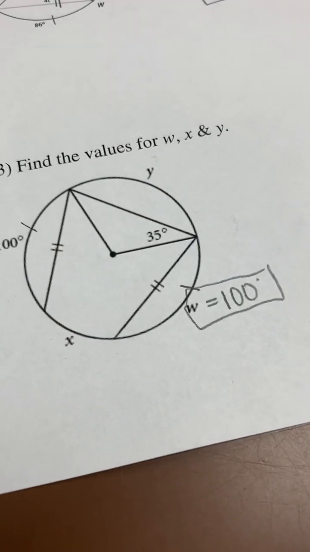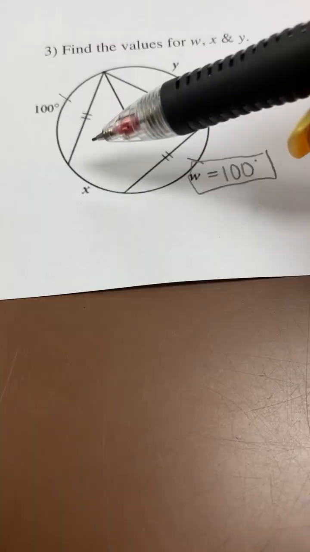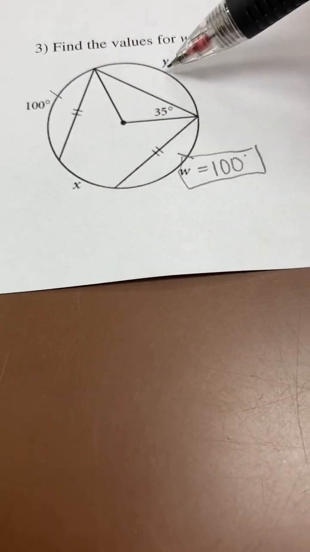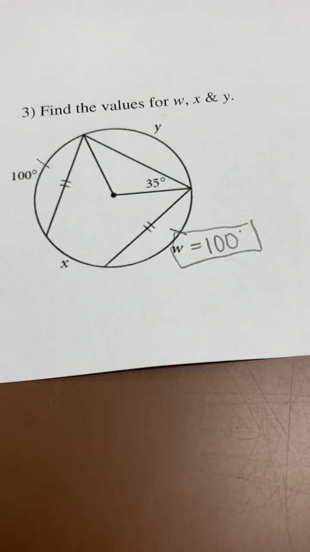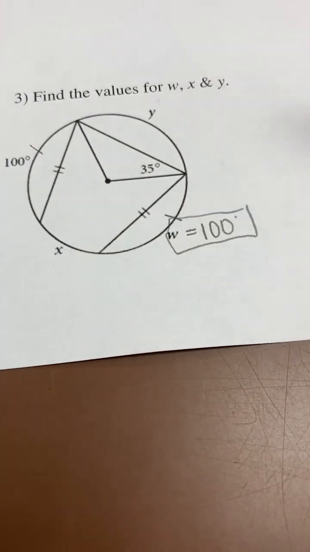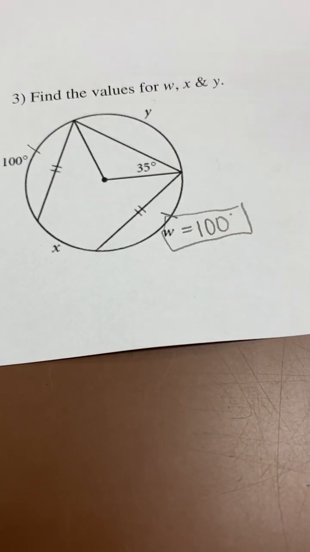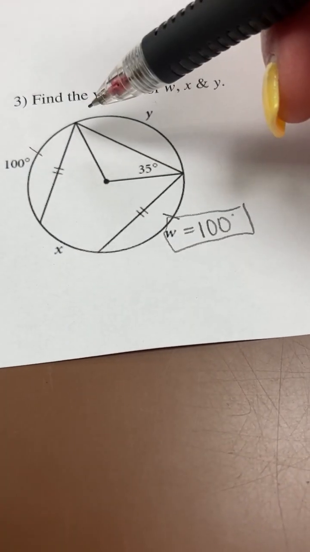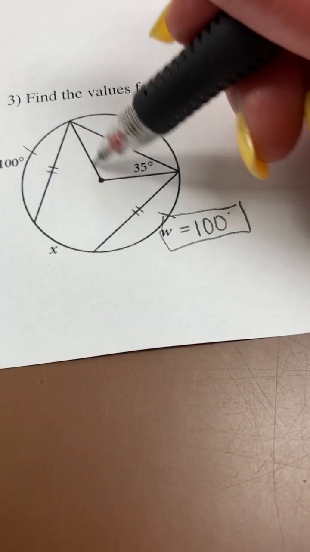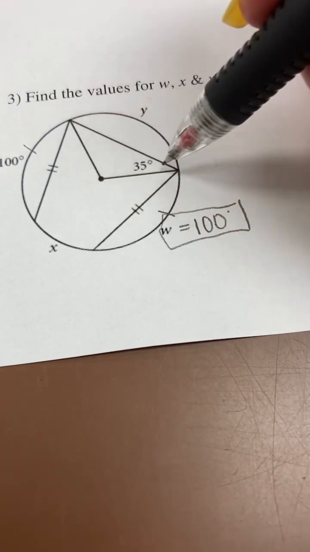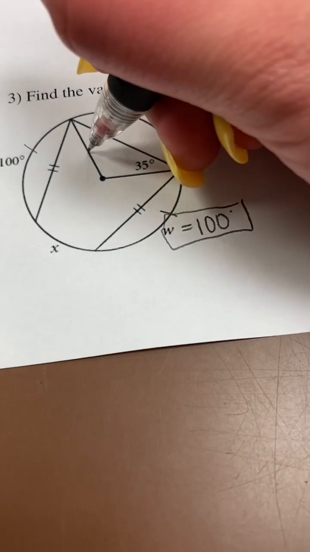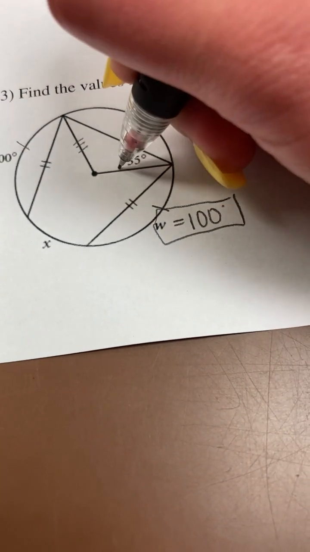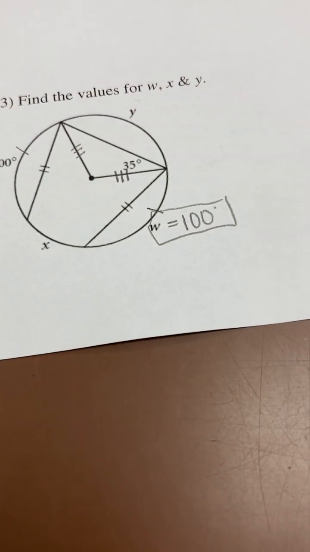All right, now I can't find X and Y if I have two missing variables and the whole thing has to equal 360. So we're going to ignore the circle for the time being, and we're going to just talk about the triangle. All right, because this is a radius, and because this is a radius, and all radii in the same circle are congruent, I'm going to put triple tick marks on both of those radii. Now that is an isosceles triangle.